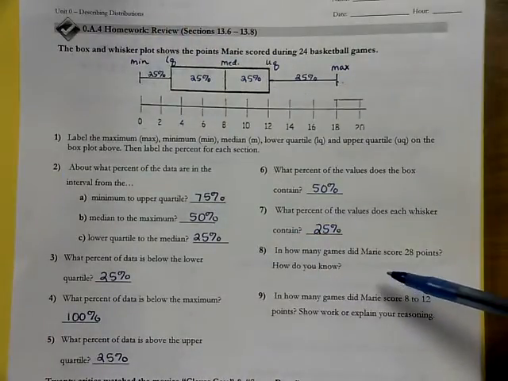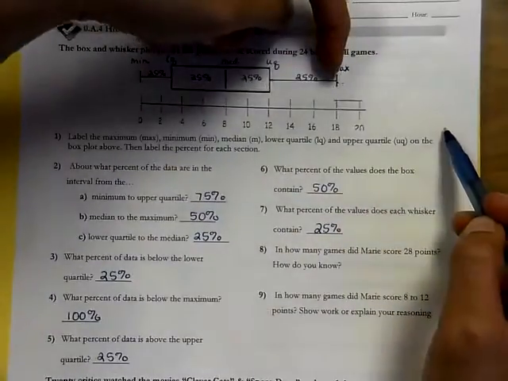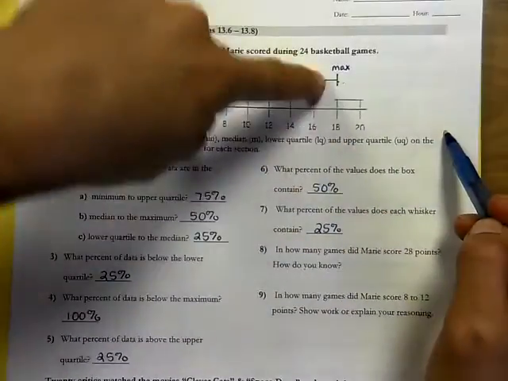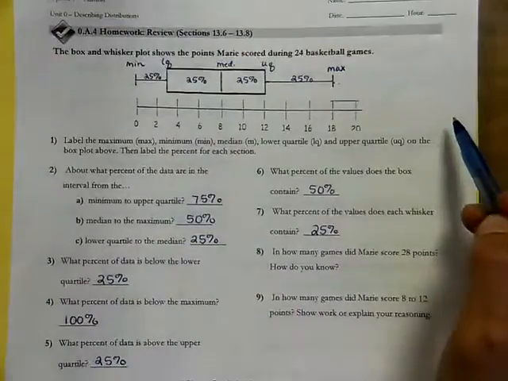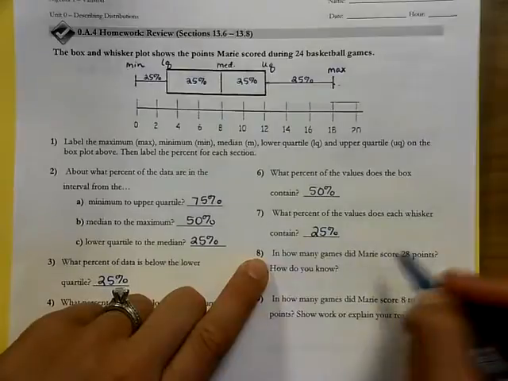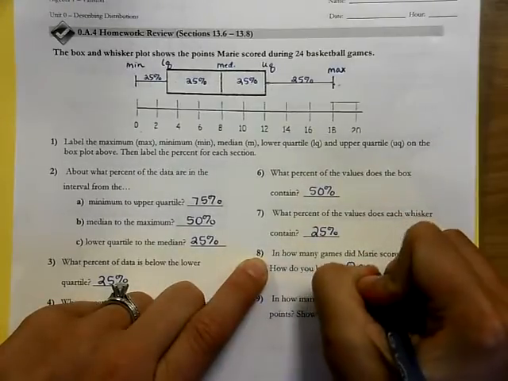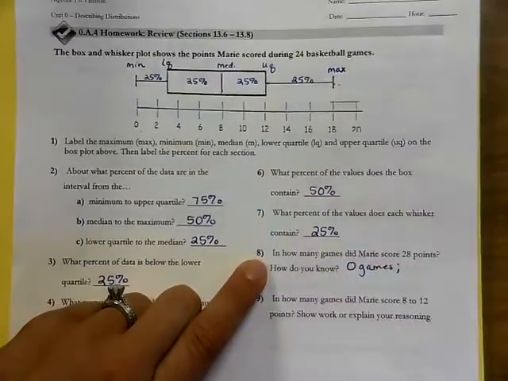In how many games did Marie score 28 points? Well, if we look at 28, 28's way up here. The maximum is at 18. So 28, she never scored 28. If the maximum is 18, that's the most she ever scored. So, in how many games did she score 28 points? 0 games. There are no games that she scored 28 points.